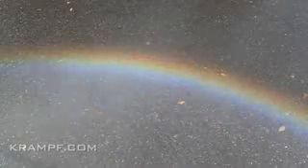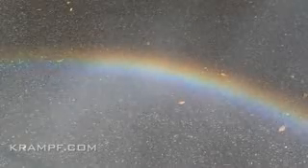So to see that rainbow, you need the rain to be falling directly in front of you, just as the water spray is now, and you need the sun to be directly behind you. That way the sunlight hits the water drops, reflects back toward you, letting you see all those wonderful colors.